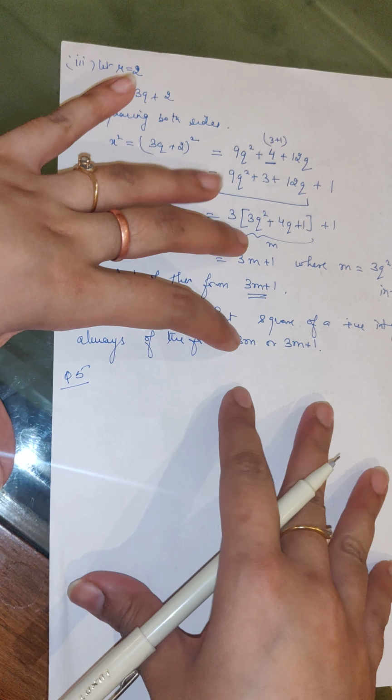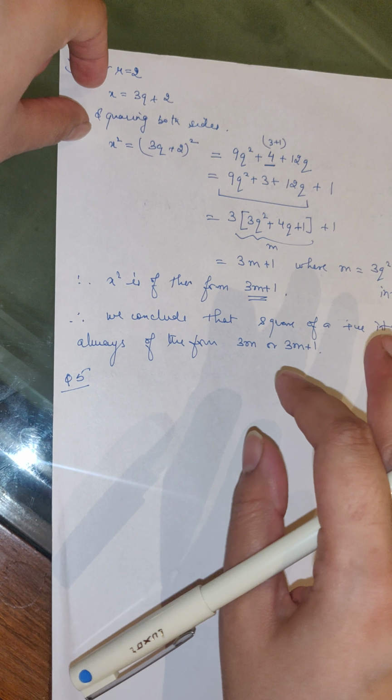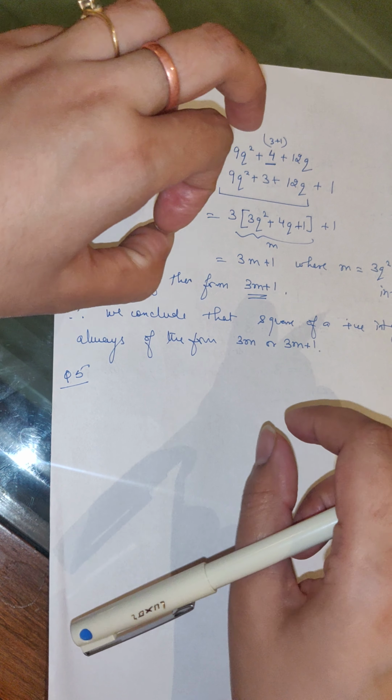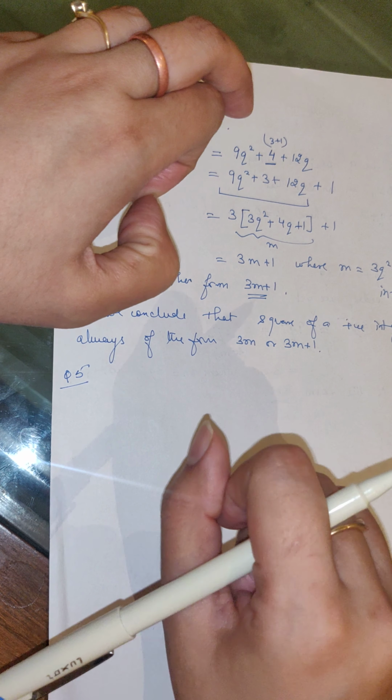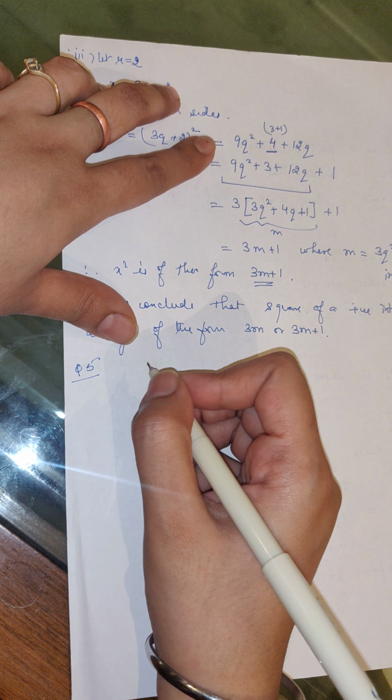I am going to give you a hint for this question. On similar lines, the same question is there. Here we were doing the square of a number, here we need to do the cube of a number. So it says use Euclid division lemma to show that the cube of any positive integer is of the form 9m, 9m plus 1, 9m plus 8.